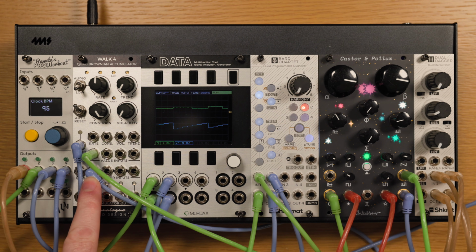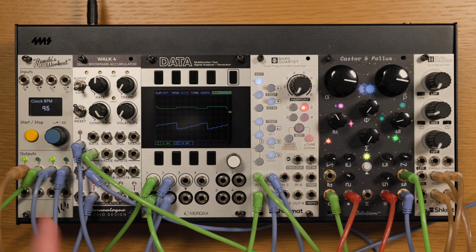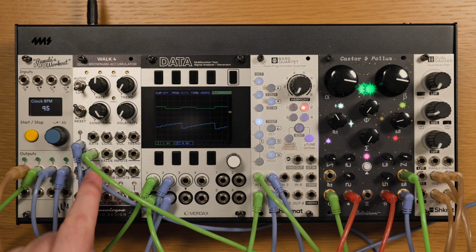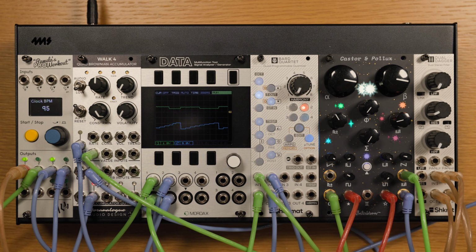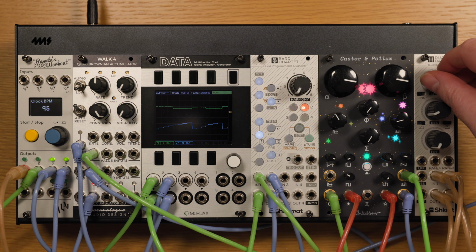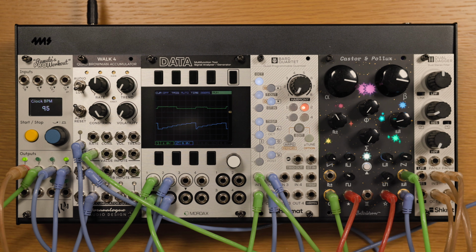We then have a clock signal that's going at 4 times the clock rate, so that's every 16th note, and it's triggering the first accumulator at that rate. Let's bring that in again and listen to the sound of that second oscillator, which is the Pollux side of Castor and Pollux.